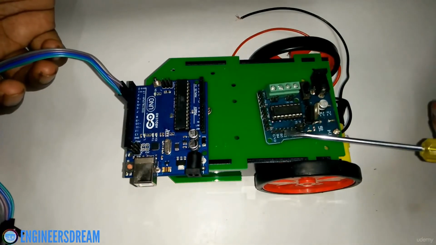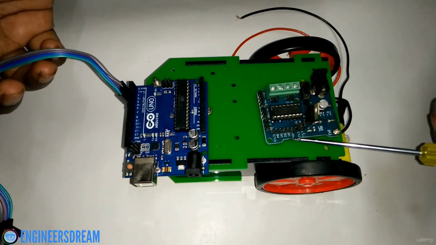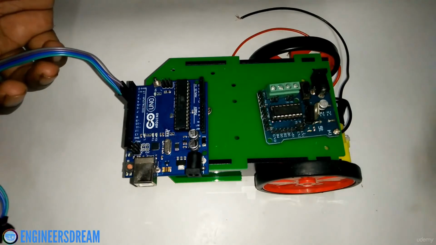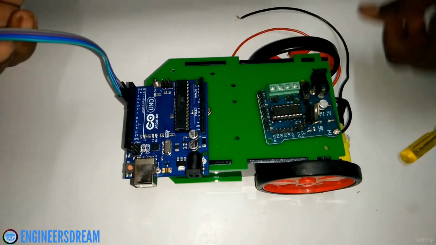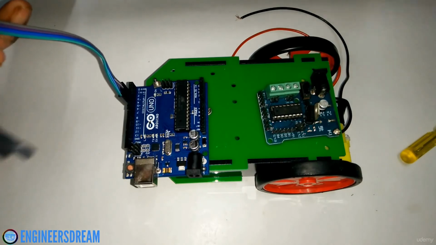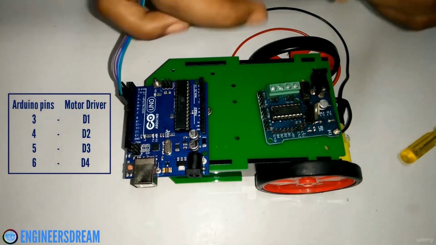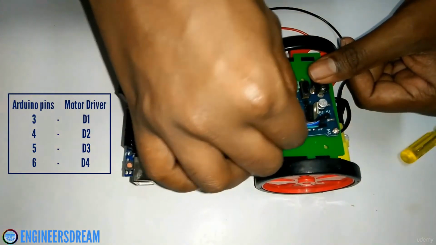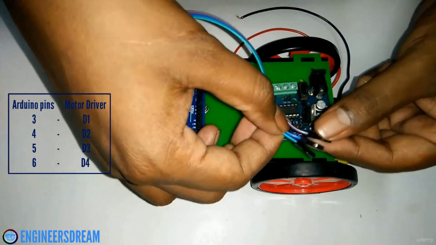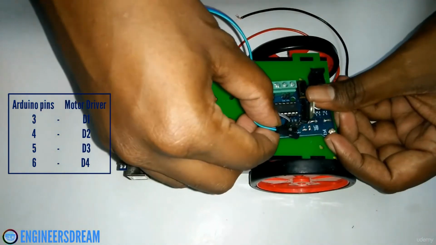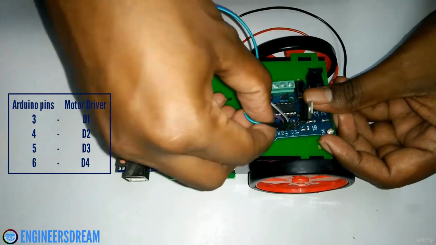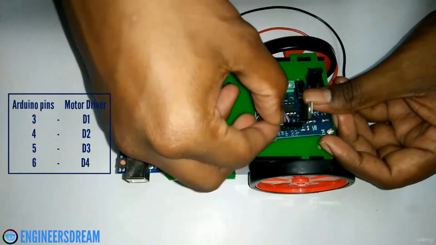Next, I will attach the other end of the wires to the input pins of the motor driver, that is D1, D2, D3 and D4. So, I'll connect pin number 3 from the Arduino to the D1 pin of the motor driver. Pin number 4 will be connected to the D2 pin. Pin number 5 will be connected to the D3 pin. And pin number 6 will be connected to the D4 pin of the motor driver.